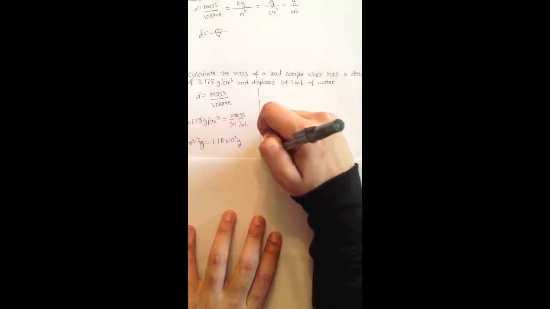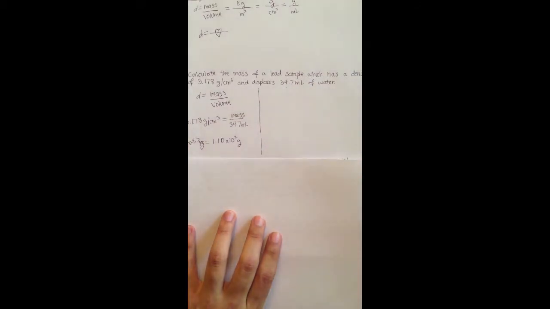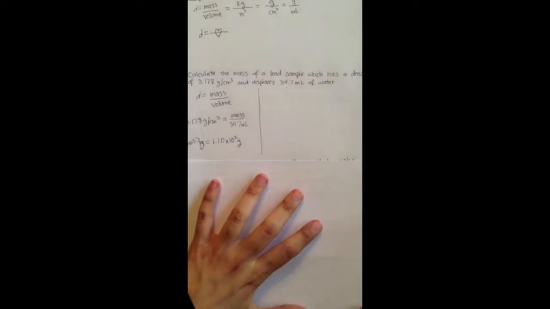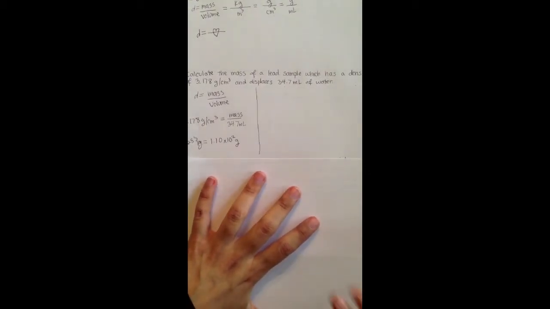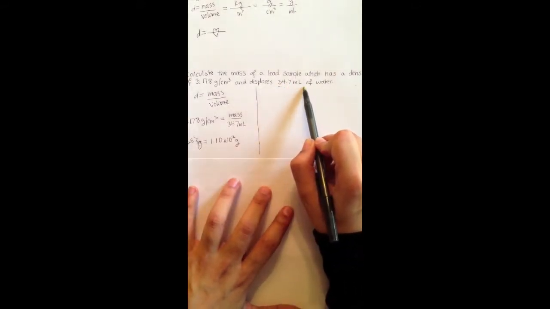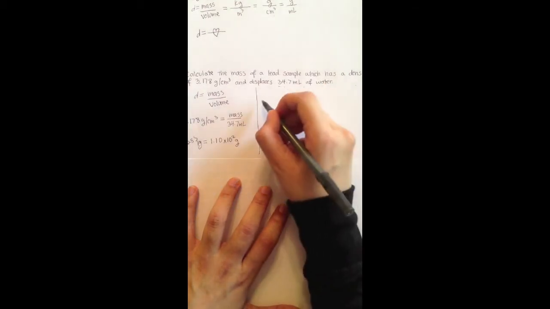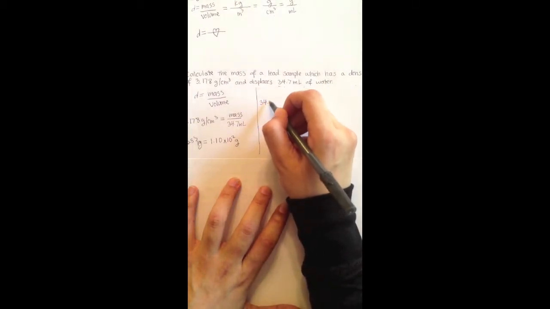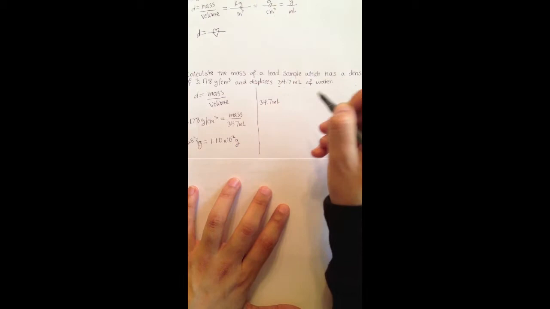But the way I personally like to do it, and which I think is a better way because you'll use this method more during general chemistry, is to use stoichiometry. So we can start with the volume that the lead sample displaces, which is 34.7 milliliters.